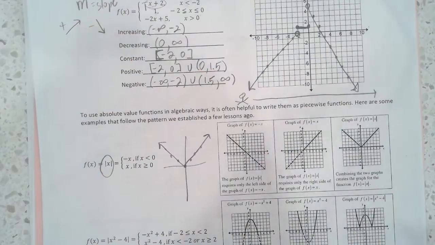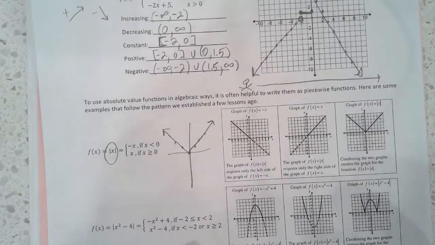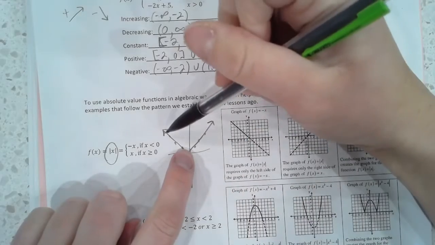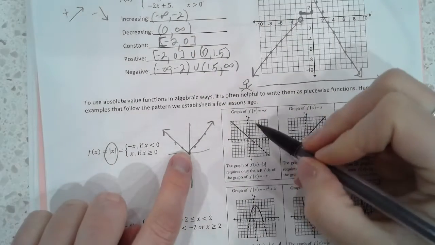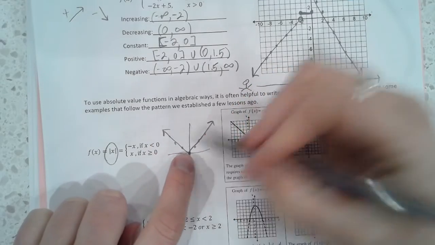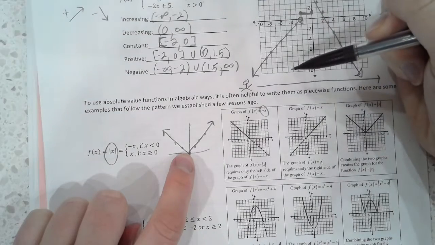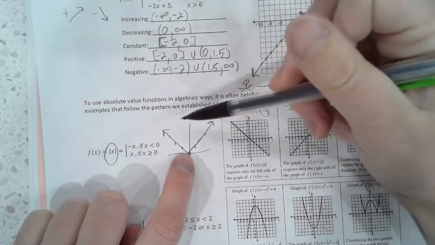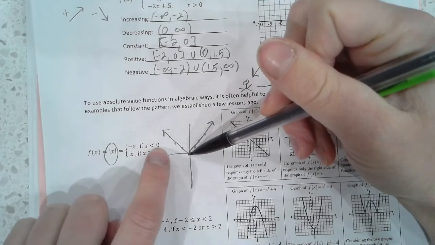And the way that we get that, or how we can talk about it as a piecewise function, is we're going to take the equation of this line and the equation of this line, and we are going to glue them together. So for this side of it, we're looking at this line, which is given to us by the function -x. So we want this absolute value graph to have the -x graph from -infinity to 0, so numbers smaller than 0.